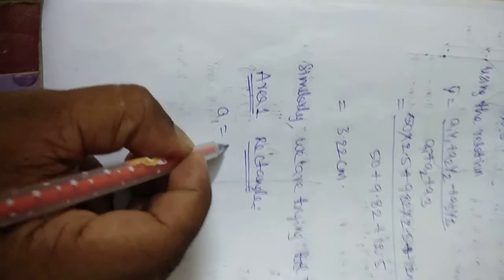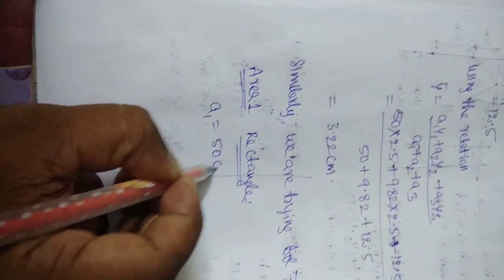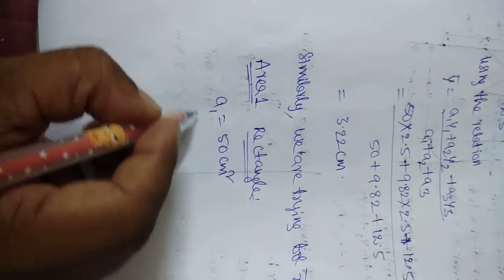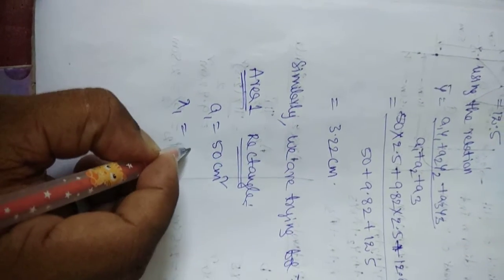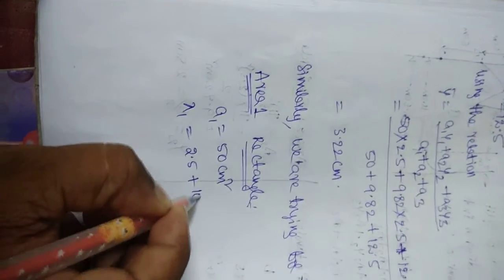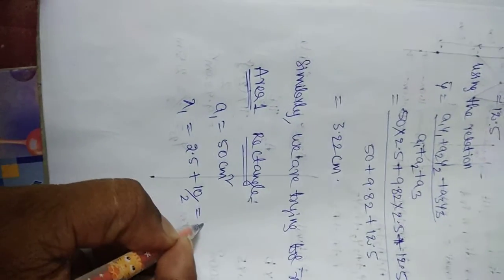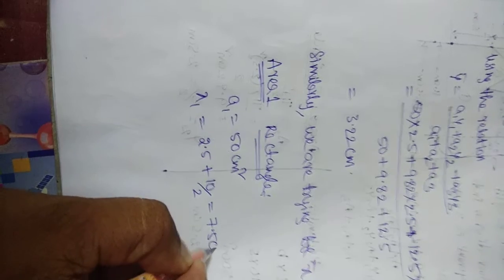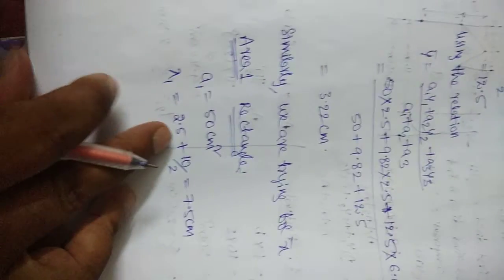A1 is equal to 50 centimeter square. X1 is equal to 2.5 plus 10 by 2, which is 7.5 centimeter.